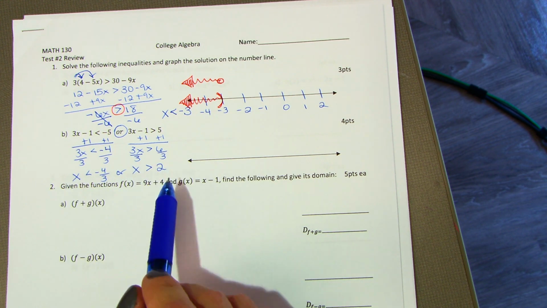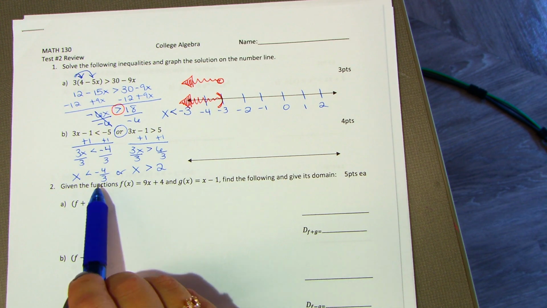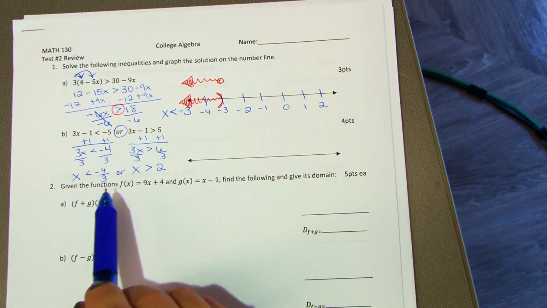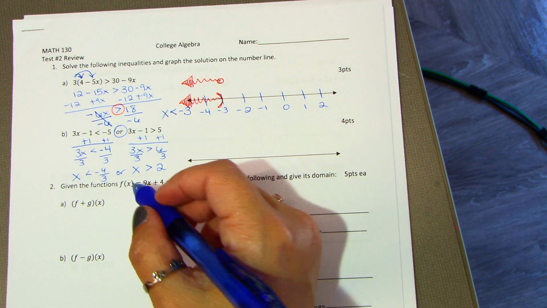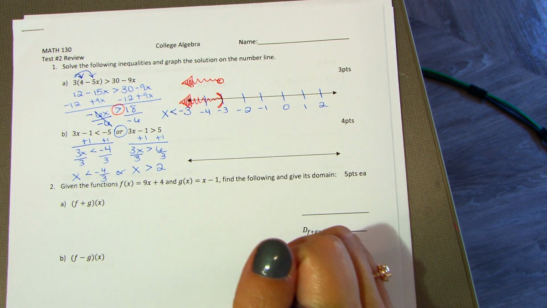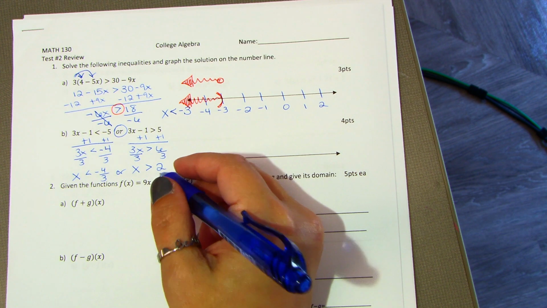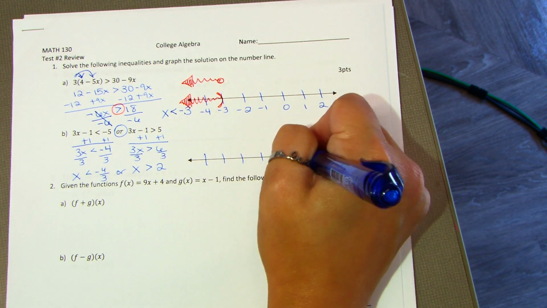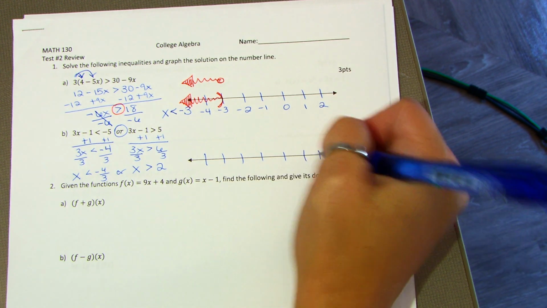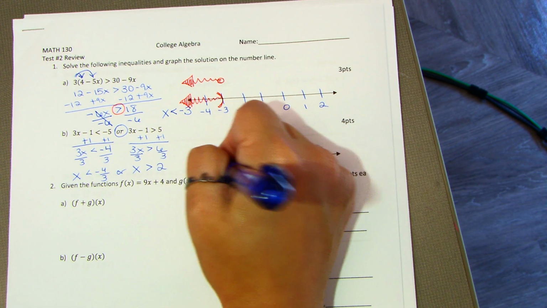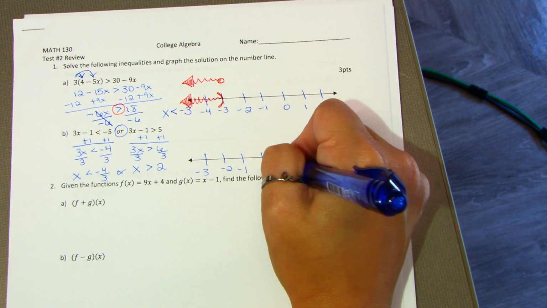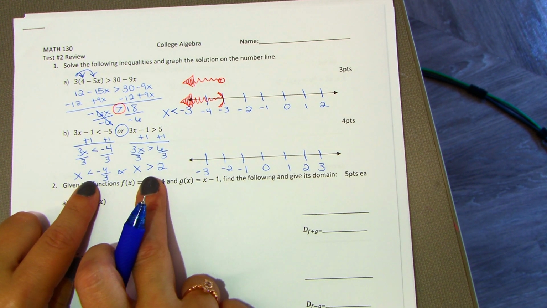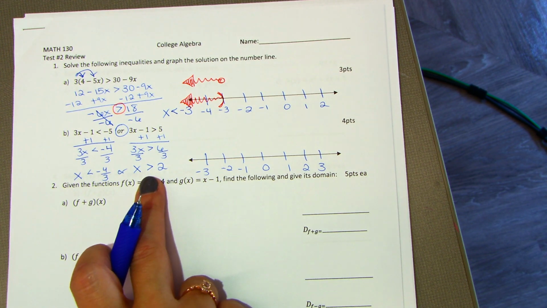So -4/3 is like -1 1/3. So I need to keep that in mind as I label my line. And then I have to go at least to 2. So let's do 3, 2, 1, 0, 1, 2, 3. That'll work. I usually go about 1 or 2 units past my limit points, just so that I have a good idea of what's happening.